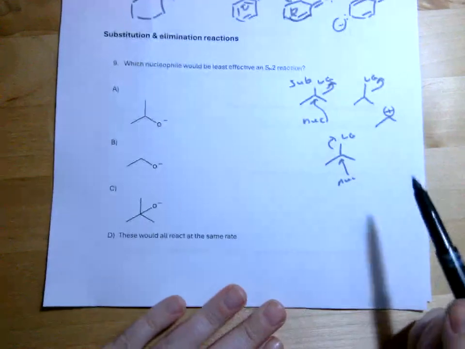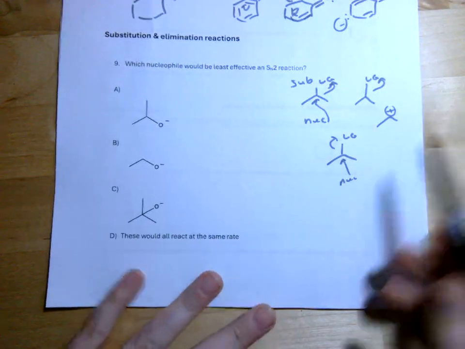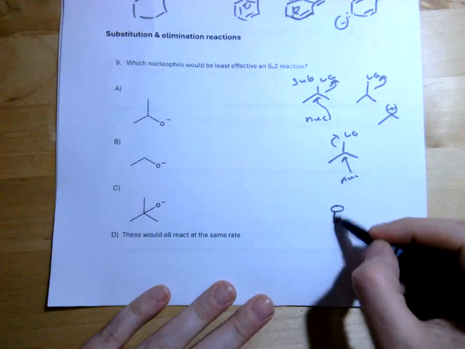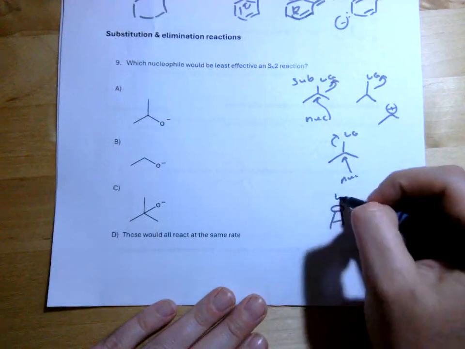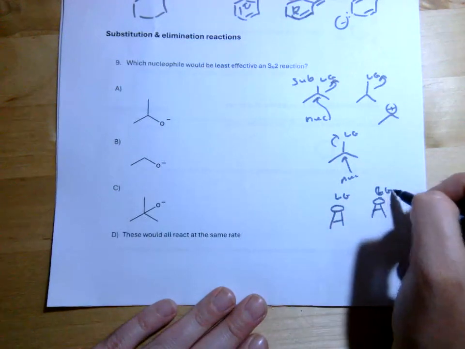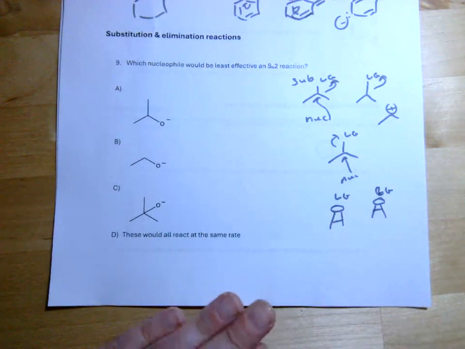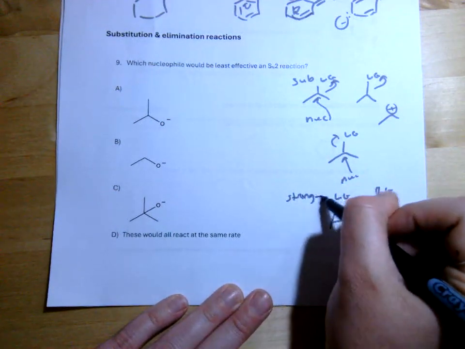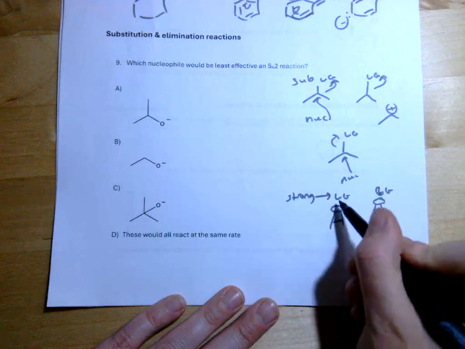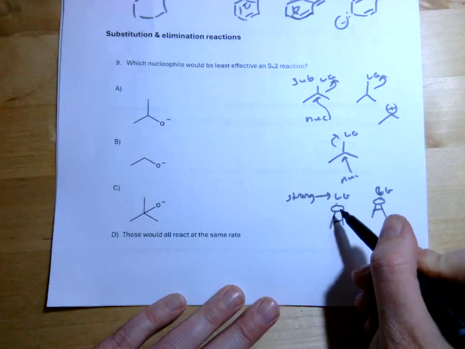Now, the analogy I like to use for this is the bar stool analogy. If you have a strong nucleophile, each leaving group is sitting on a stool, okay? If you have a strong negative person, they will come in and push out that leaving group so they can have a seat on this stool.